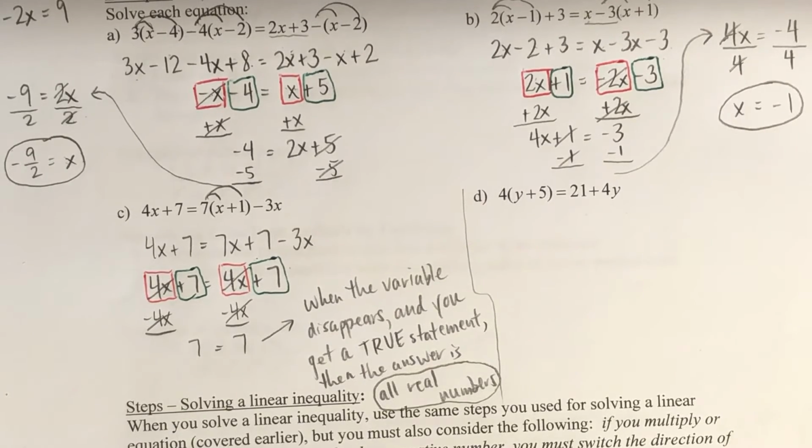Okay, but all real numbers, which is basically all the whole numbers, all the negative whole numbers, all the decimals that you could possibly think of that are in between those numbers. That's pretty much, if you imagine all of those numbers, the entire world of real numbers. All of those numbers are solutions to this equation.